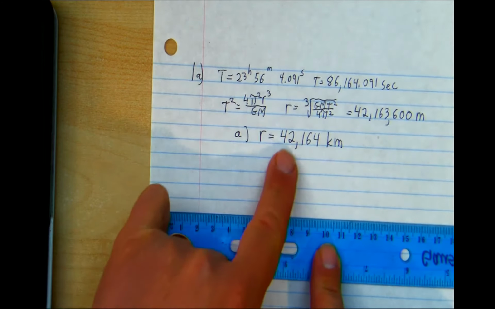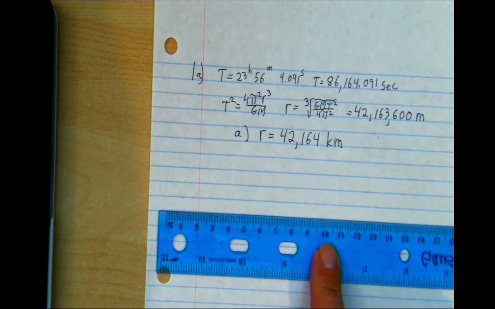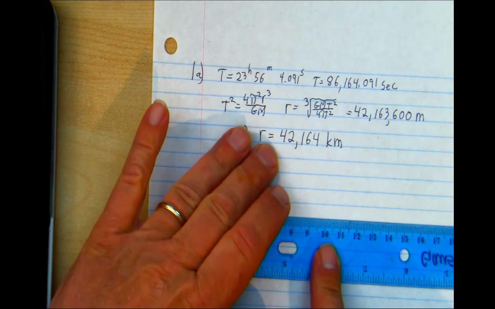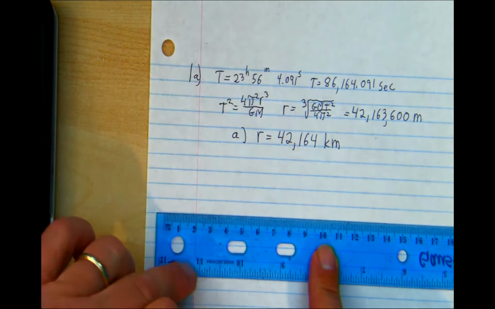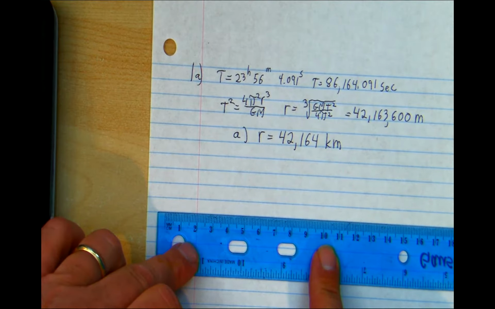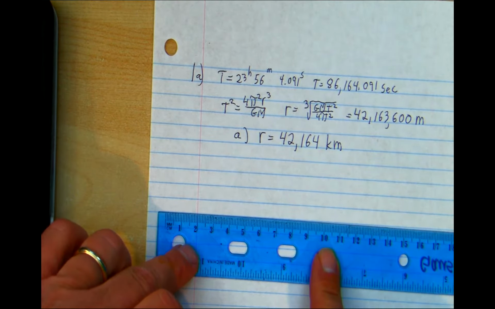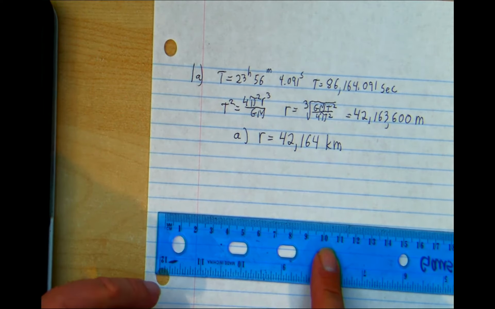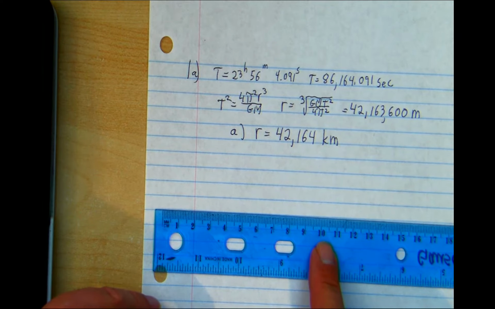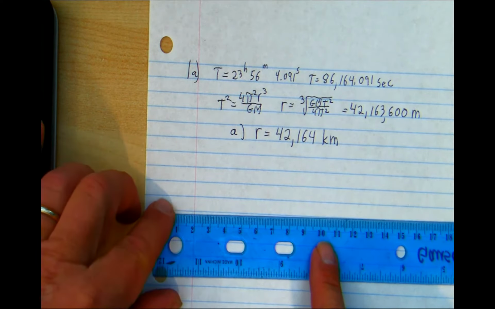And that means I should be doing about 40,000 kilometers per 10 centimeters, right? So I should be doing about 4,000 kilometers per centimeter. That's one option.